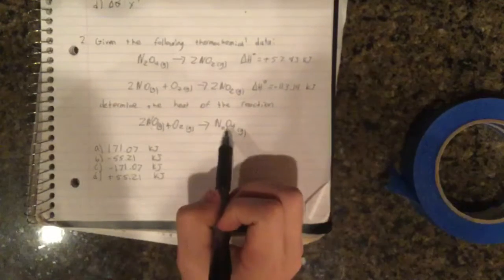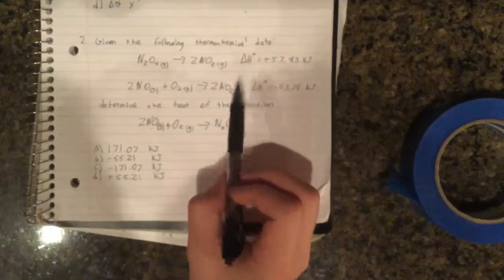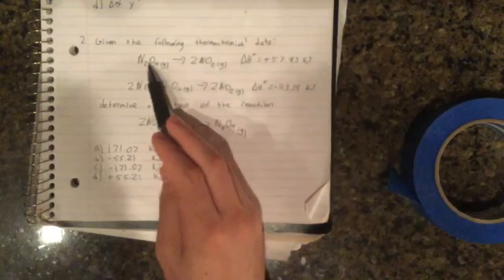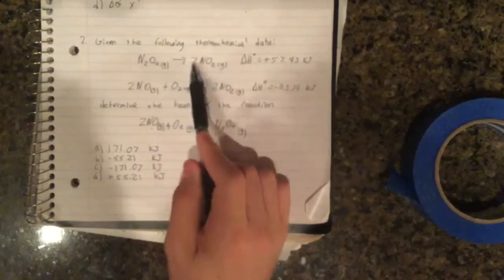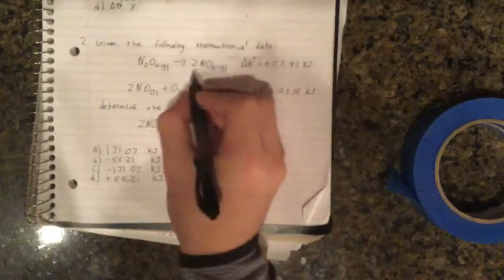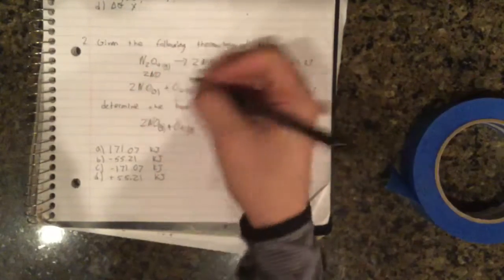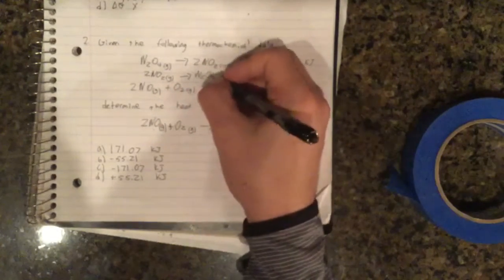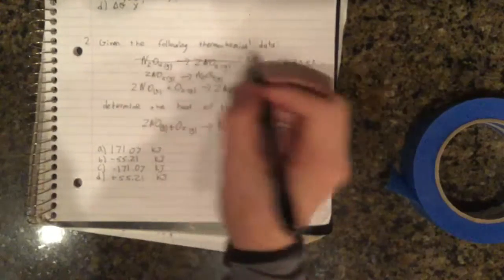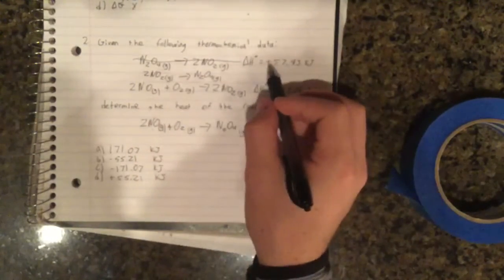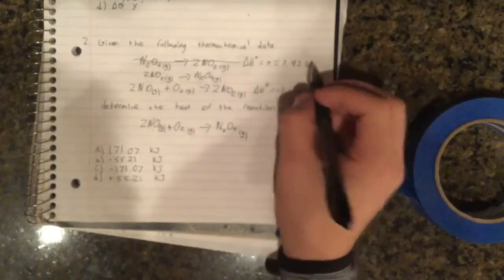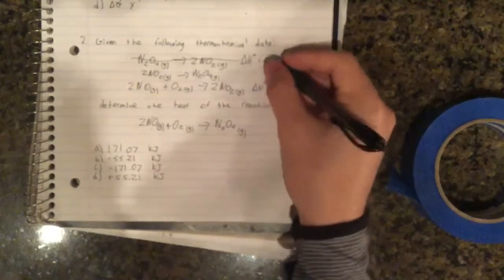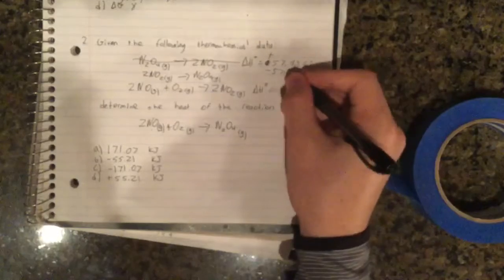Then you come across your N2O4. The only place that has it is in this equation, but this is on the wrong side. To fix that, you're going to flip these two, so it's going to be 2NO2 gas yields N2O4 gas. So cross that out. Since you flipped this, you have to change the sign of this one. So instead of being positive 57.93 kilojoules, it's going to be a negative 57.93 kilojoules.